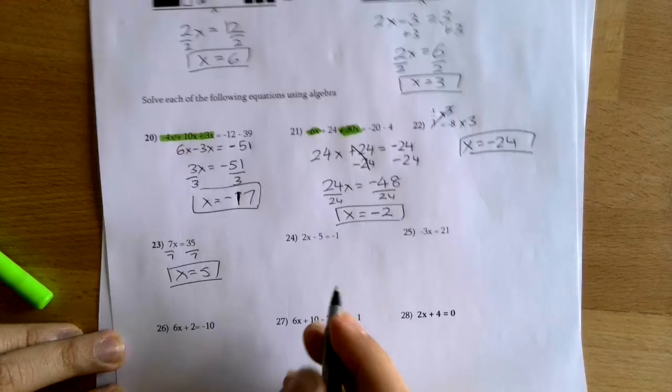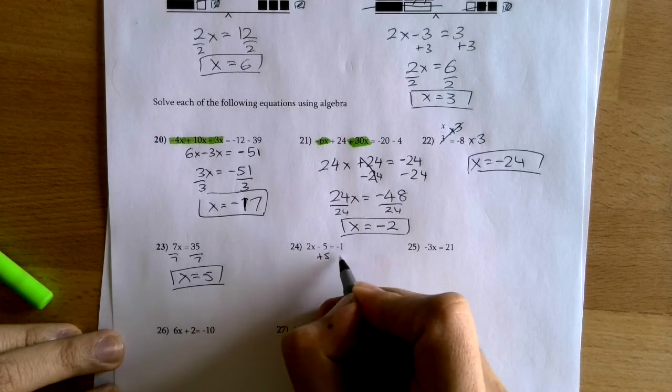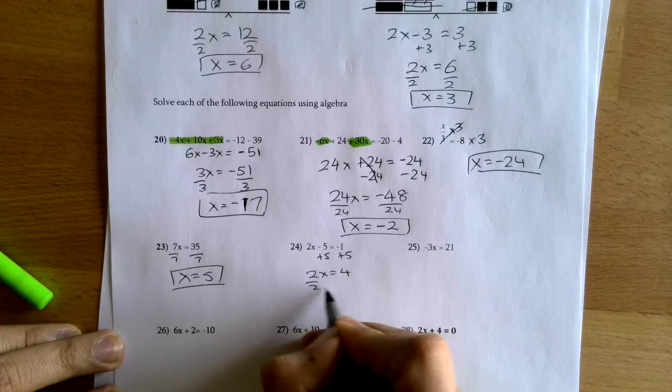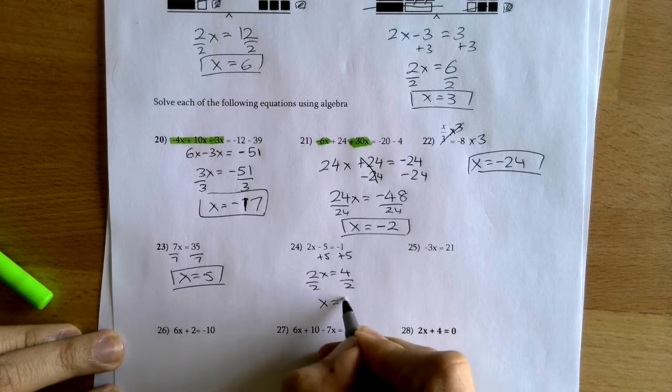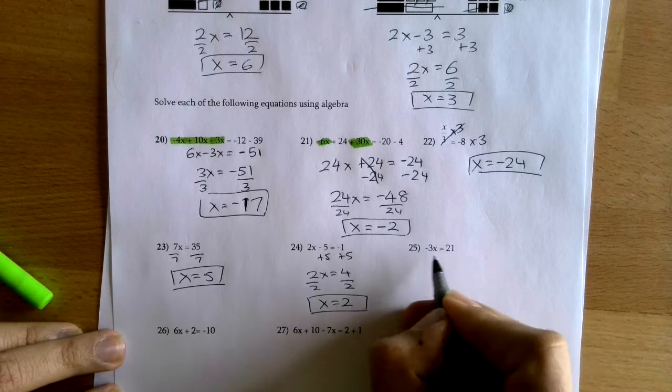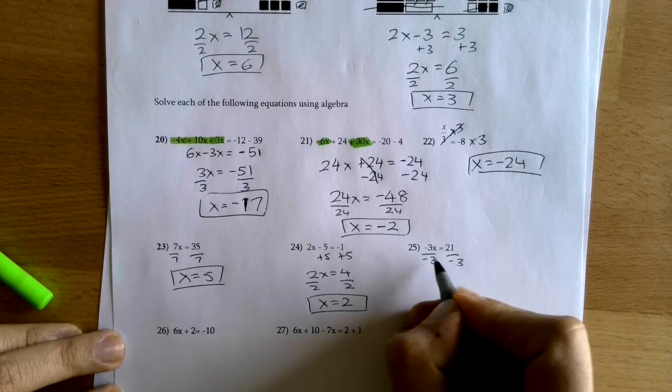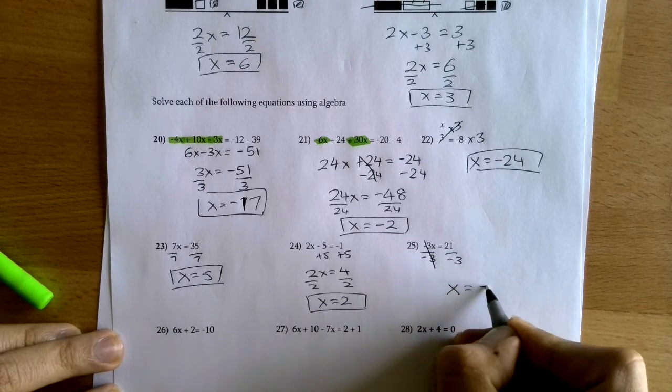Question 24. This is a two-step equation. I'm going to first add 5 on both sides. 2x equals 4. And then you divide by 2 on both sides. X equals 2. This one, this is a one-step equation. Divide by negative 3 on both sides, right? And you get x equals negative 7.